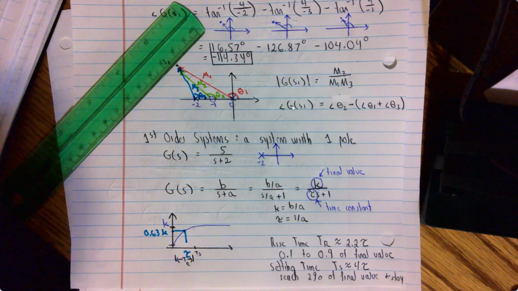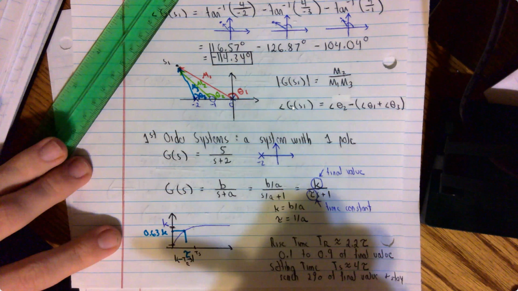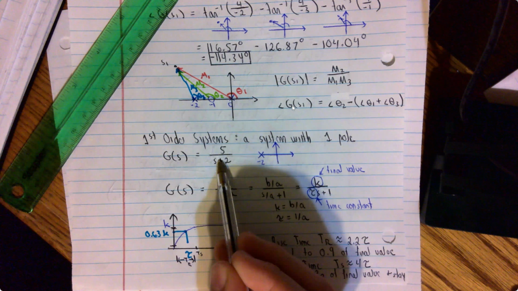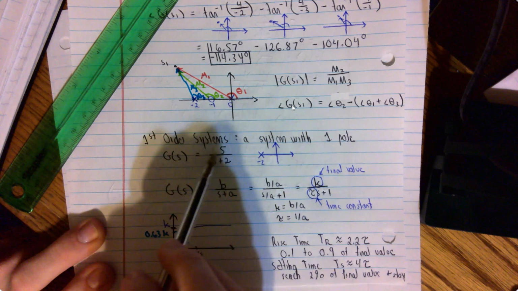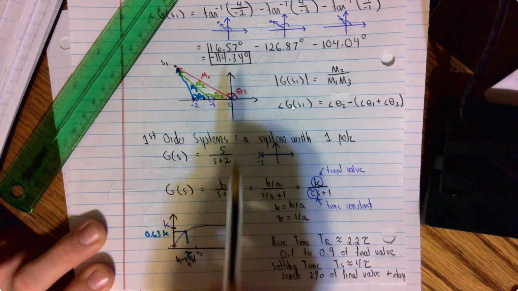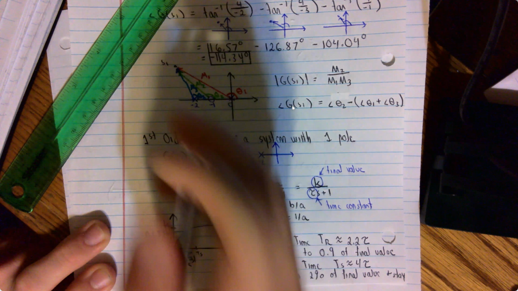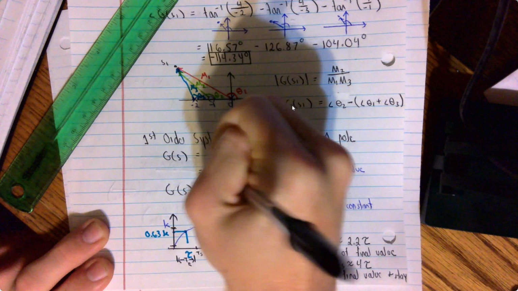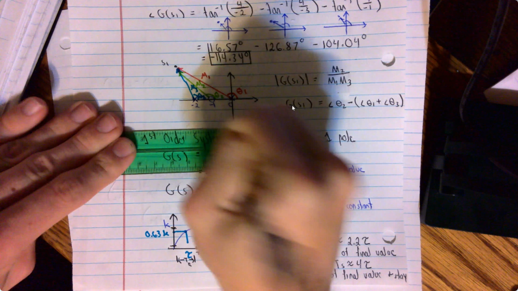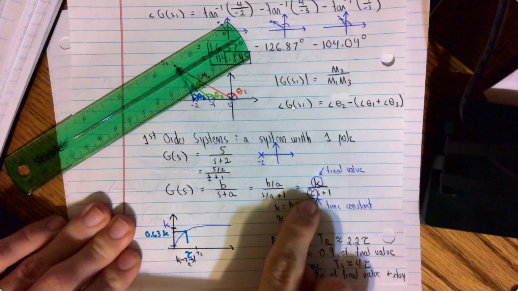So if you have to calculate any of these for your first order system here, if you were to calculate the rise time and the settling time, just convert this so you get it in the format. Divide everything by 2, so you get 5 over 2, and then it'd be s over 2 plus 1. Now it would be in this format. So your tau is 1 over 2.